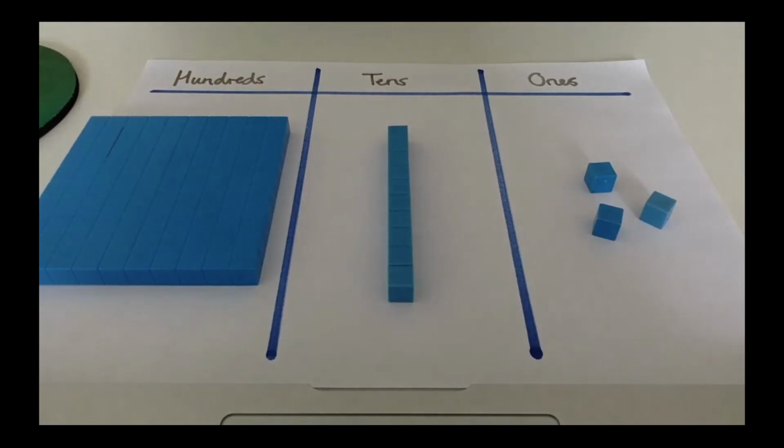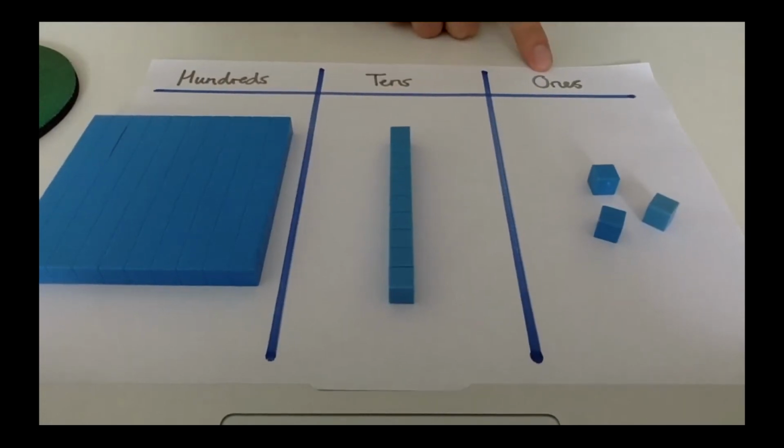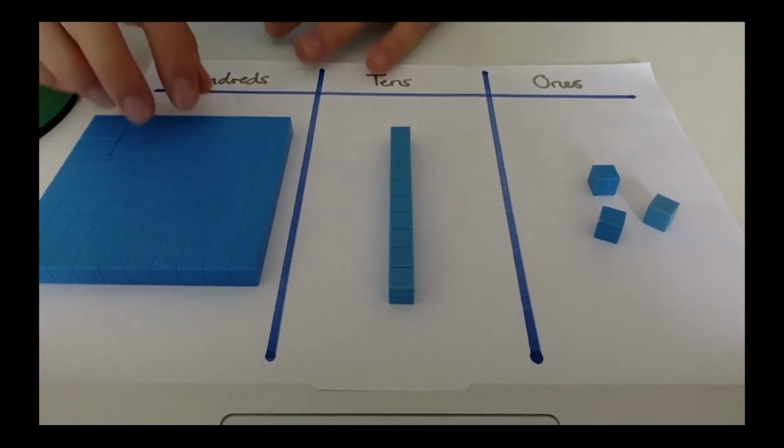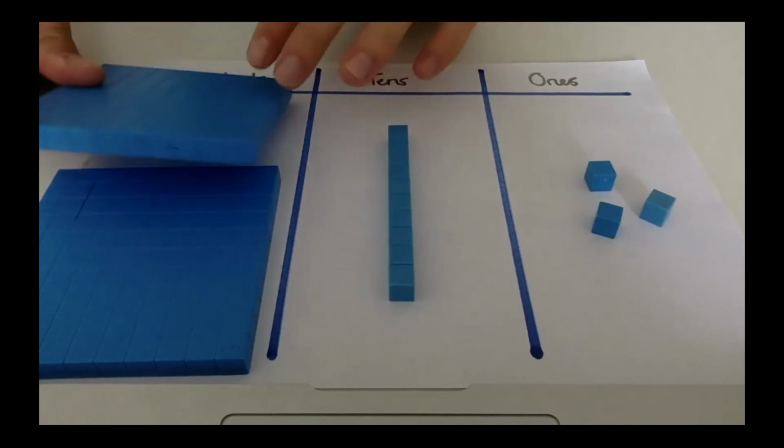And I want to find 100 more. So what column am I going to look at if I'm finding 100 more? Well done, I'm going to look in my hundreds column, aren't I? Because I'm finding 100 more. Not 10 more like we did last time, not 1 more. I'm finding 100 more. So I'm going to add one lot of 100 to my hundreds column.